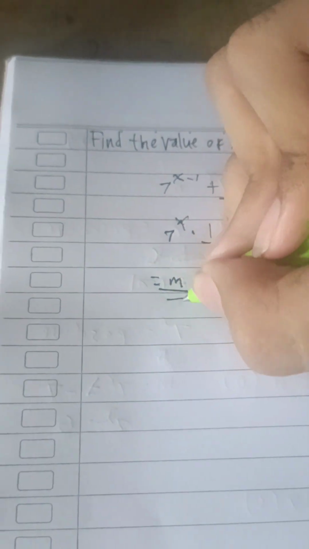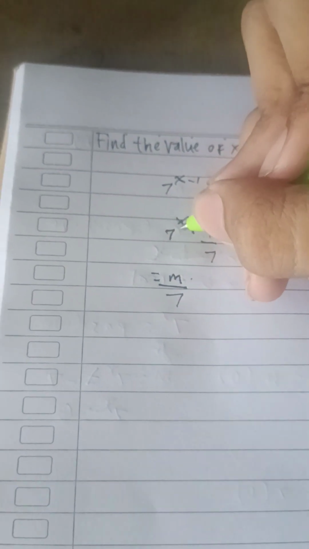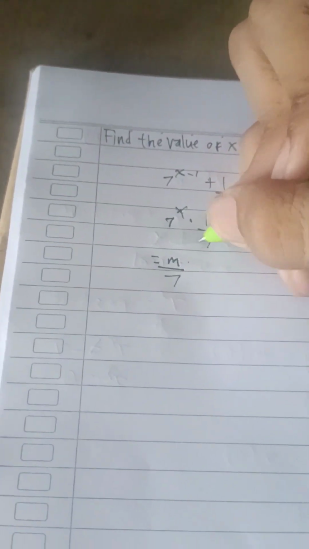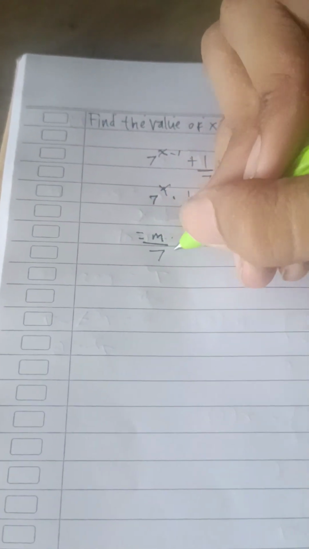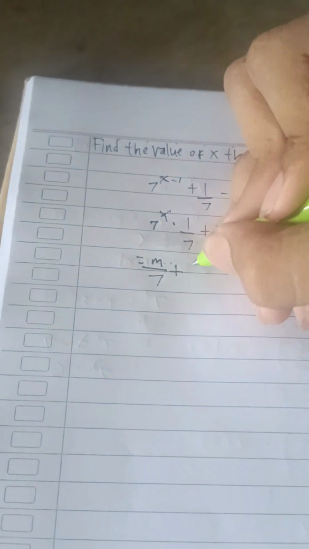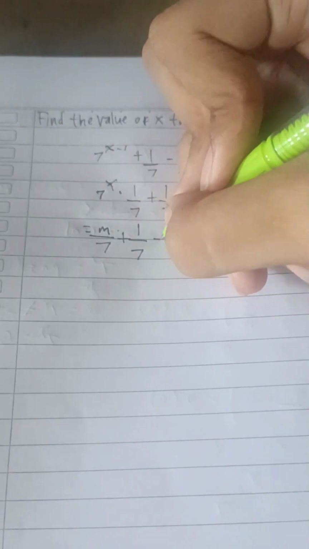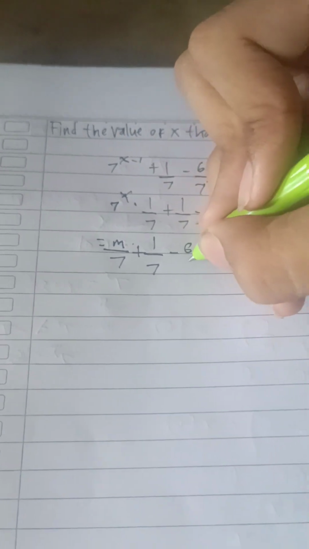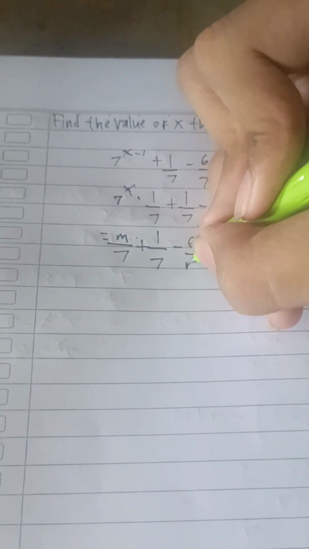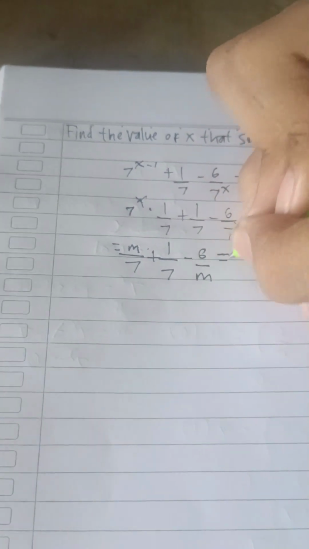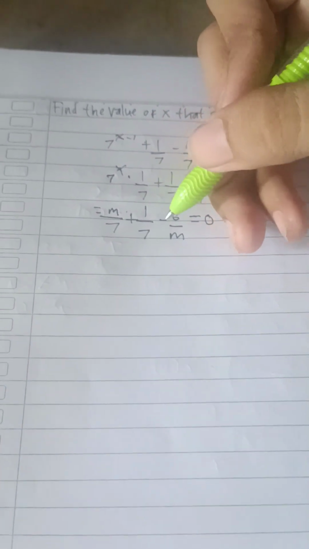So m times 1 over 7 is simply m over 7, plus 1 over 7, minus 6 over m, is equal to 0.